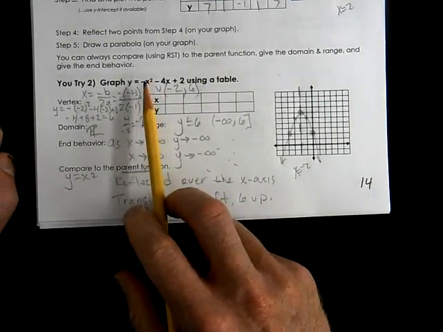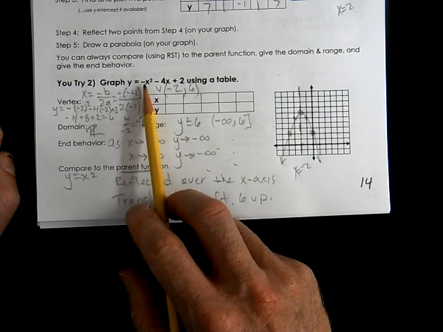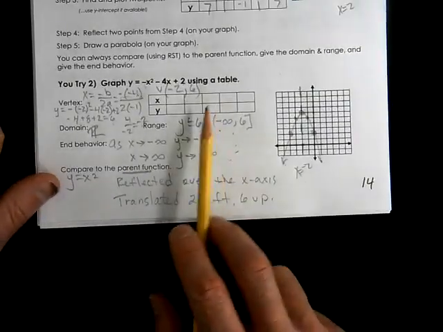We did not have any stretching because our A value is not a 2 or a 3. We didn't have any shrinking because our A value is not a half. It's not a fraction. We didn't need to make a table.